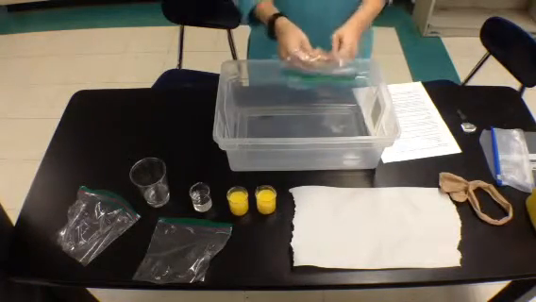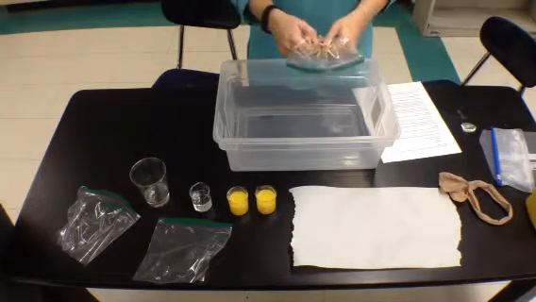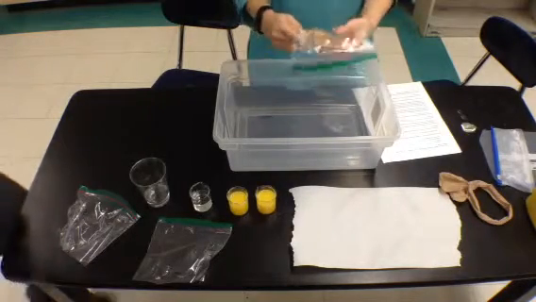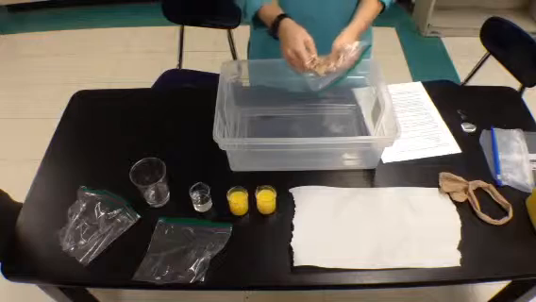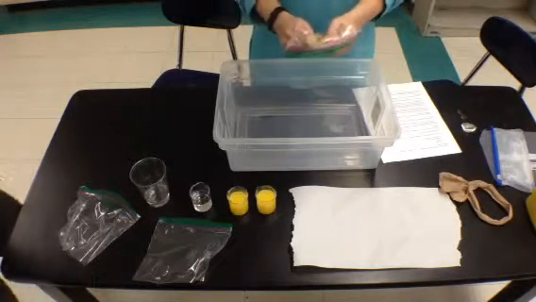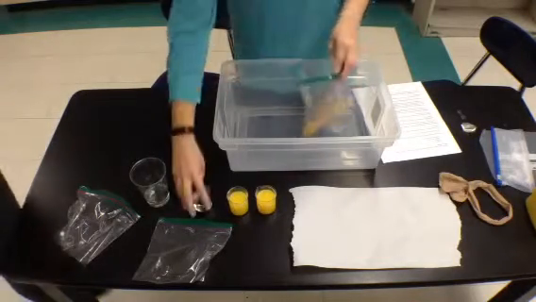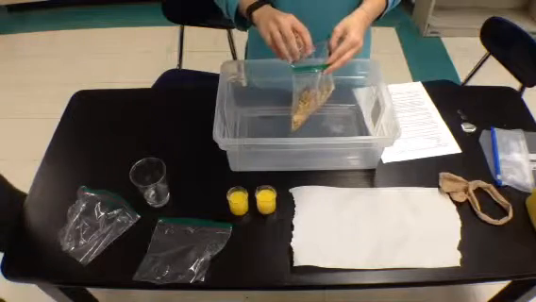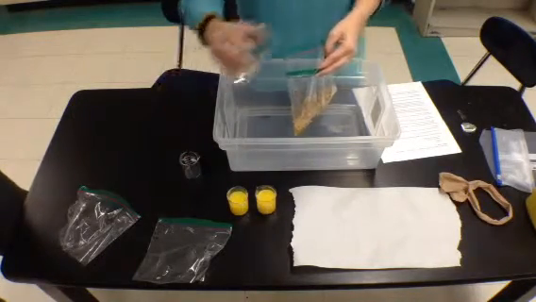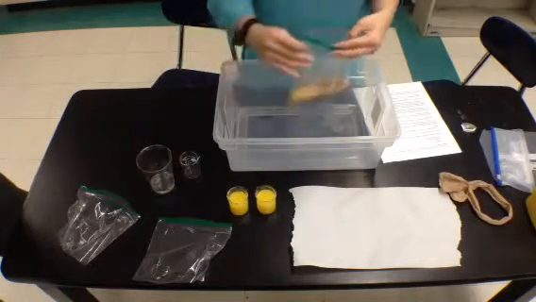Alright, and this represents mechanical digestion. So what exactly is mechanical digestion? Chewing. So right now, I am simulating the chewing process where food is physically broken down in your mouth. Okay? Next, I'm going to take the water and add it to the baggie. This represents saliva, which provides us with salivary amylase, which is chemical digestion.